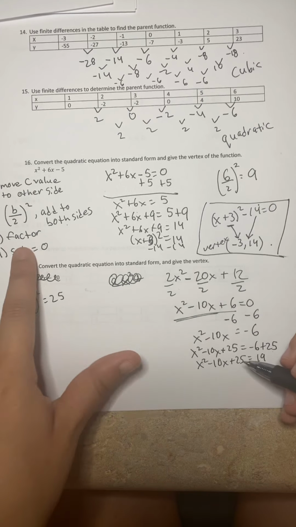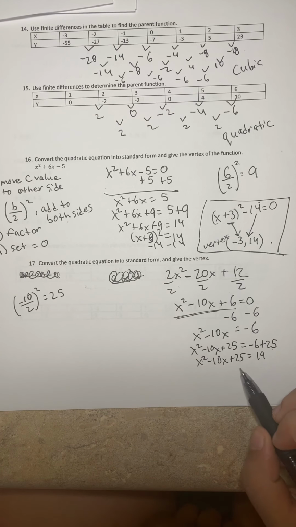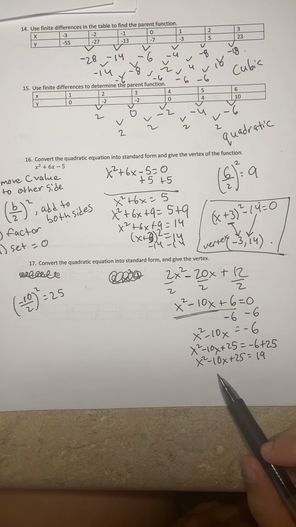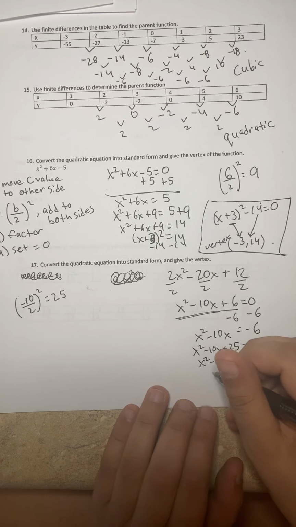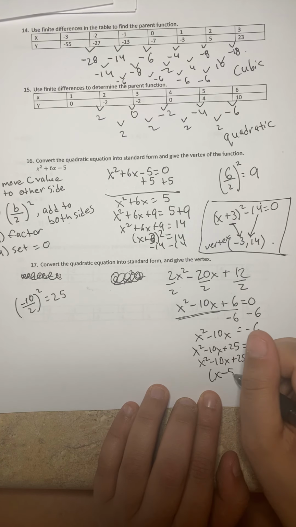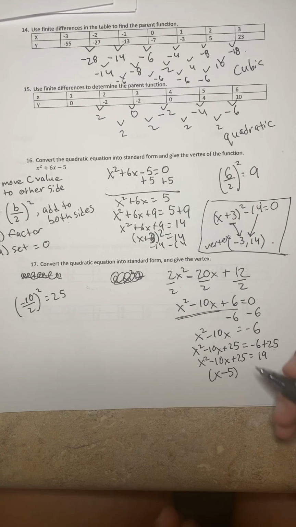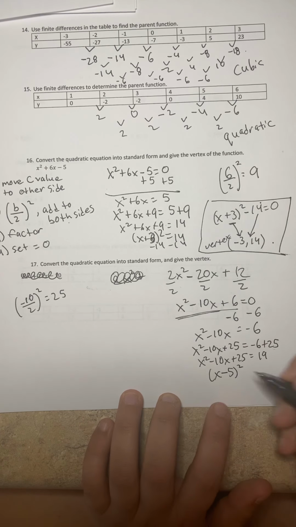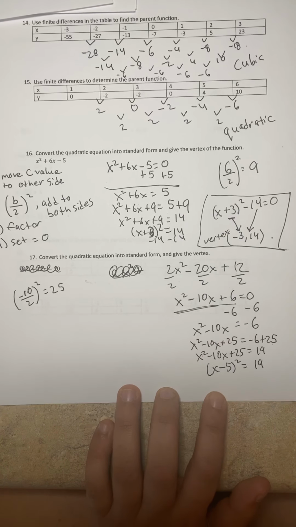And then we factor. And remember, it's got to be the same number that multiplies to give me 25 and adds to give me -10. So we know that's going to be 5 and 5, but notice the number has to add to give me -10. So that means it's going to be x minus 5. And so it's going to be negative 5 and negative 5. So x minus 5 squared equals 19.